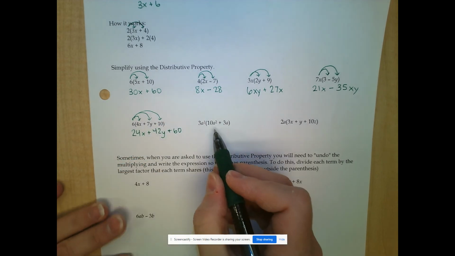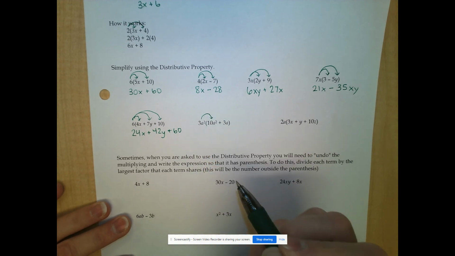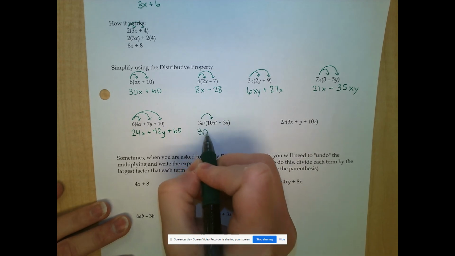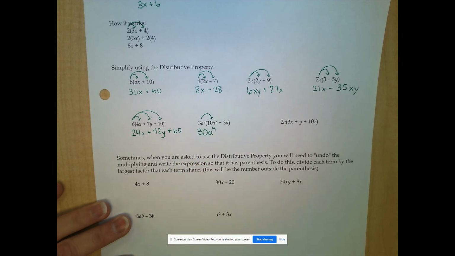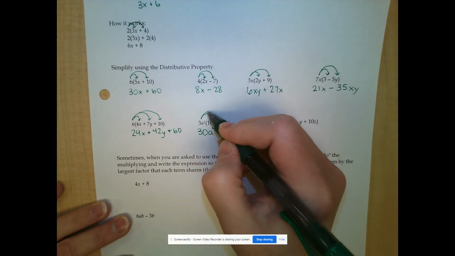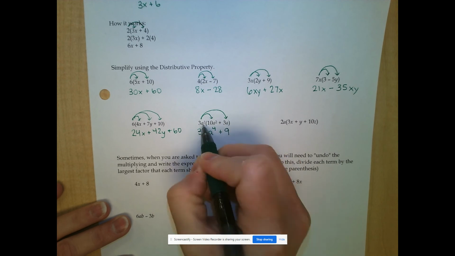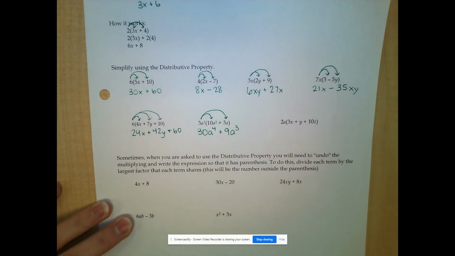Now, it gets a little trickier when you have the variables. 3a squared times 10a squared. Since it's multiplication, I do 3 times 10, which is 30. A squared times a squared, I add my exponents together and get a to the 4th. 3a squared times 3a, 3 times 3 is 9. A squared times a, add my exponents together, a to the 3rd.